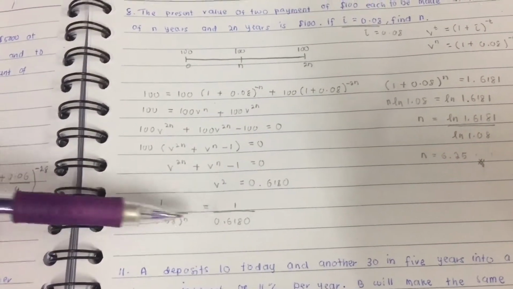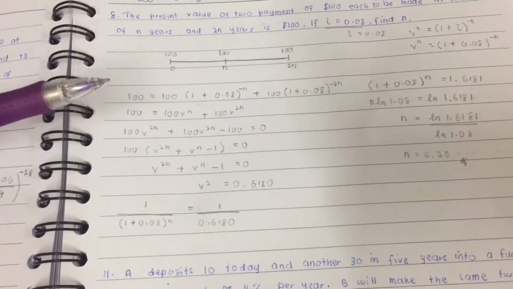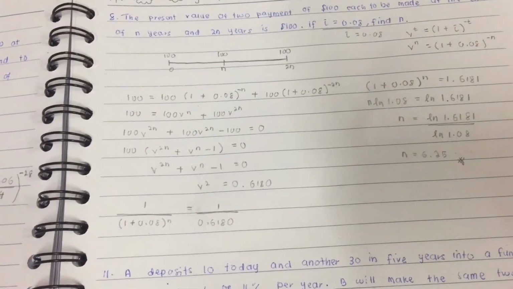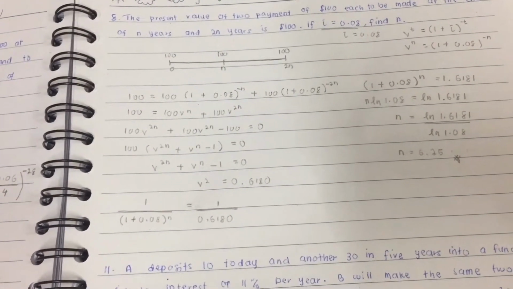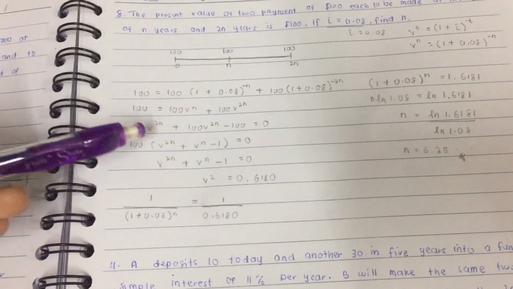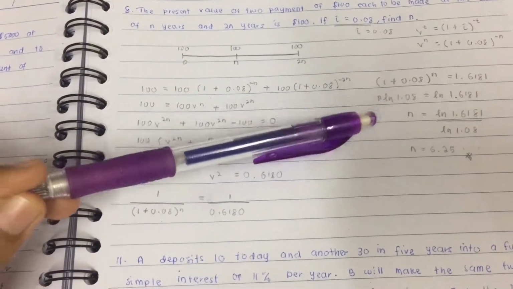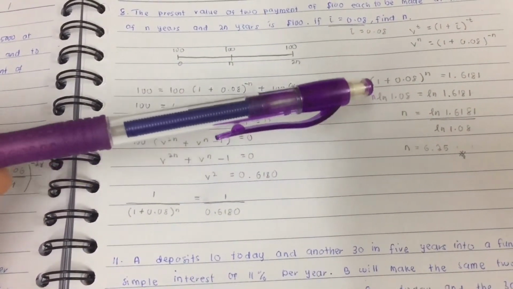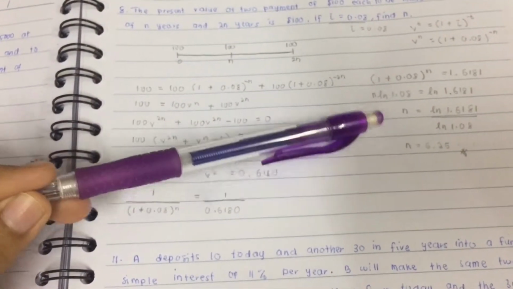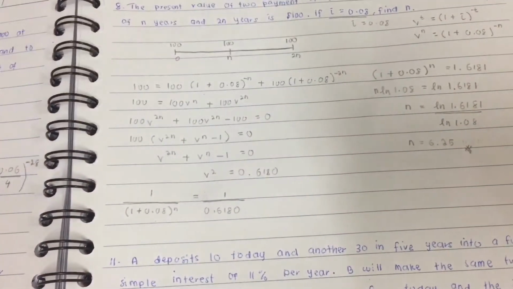Kita buat macam ni. Kita nak cari nilai N dia daripada formula V^n equals to (1 plus i) to the power negative n. V^n dia sama dengan (1 tambah 0.08) power negative N. So kita samakan bawah. Lepas tu kita turunkan N guna ln. N ln 1.08 equals to ln 1.6181. So cari N, kita pindah ni jadi bahagi. N sama dengan 6.25.